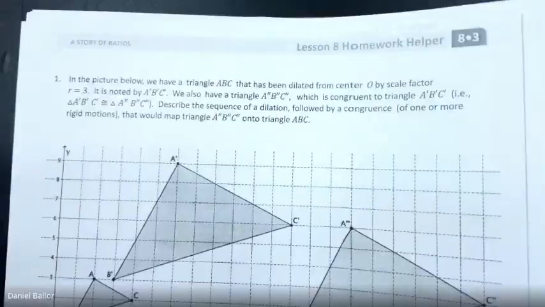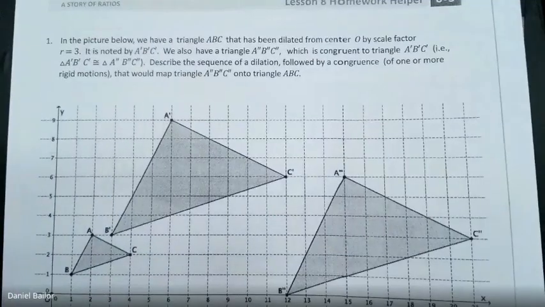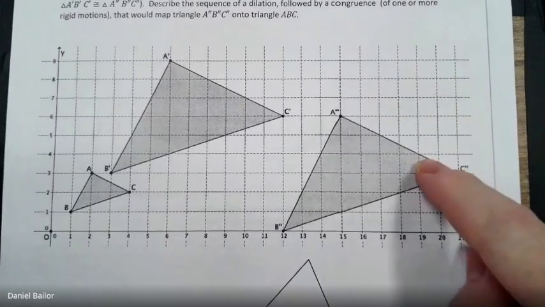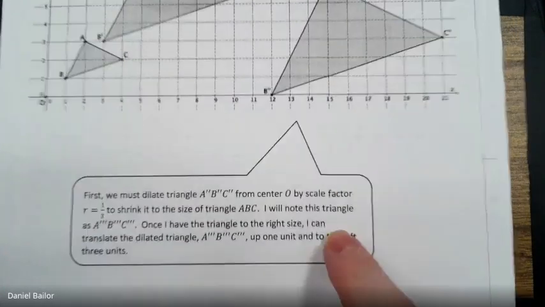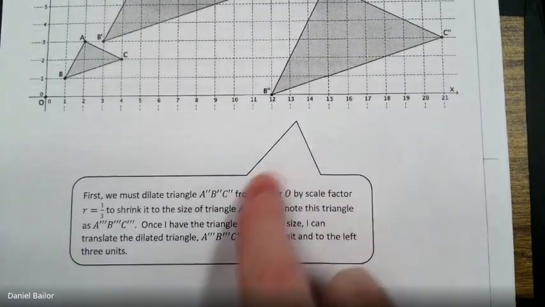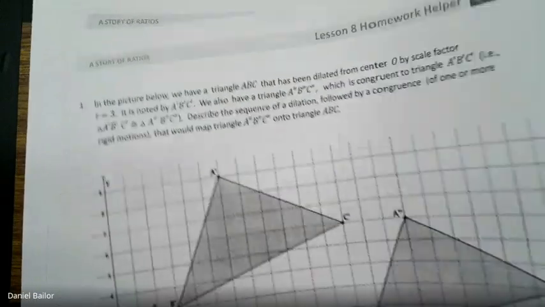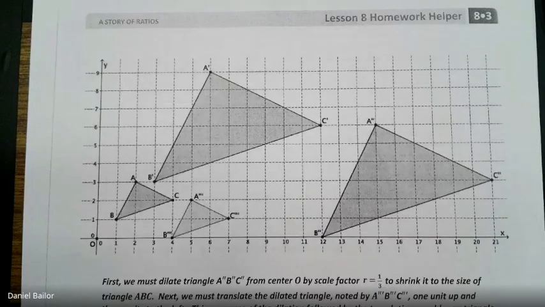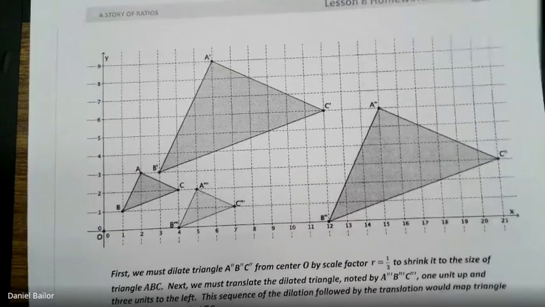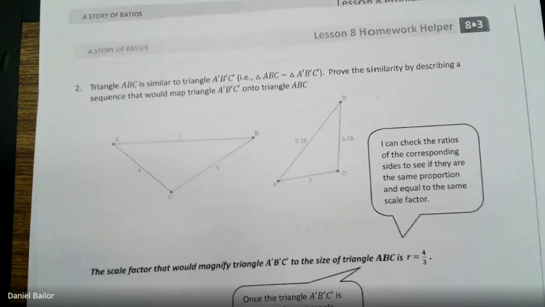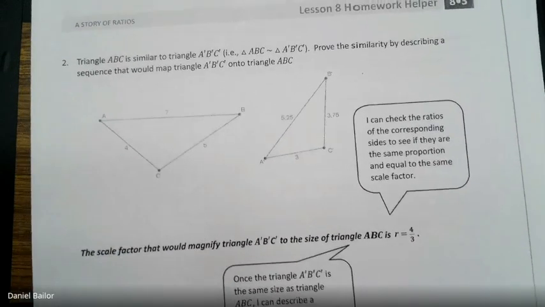Starting on page 91, you have your homework helper, which is a great tool because they give you an example problem. They show you the work that they do, and they tell you how to do it. They have little talking bubbles to show you how to do it. So look at the homework helper if you get stuck. The homework helper is on 90, 91, 92, and 93. They give you another one that tells you how to do all this.